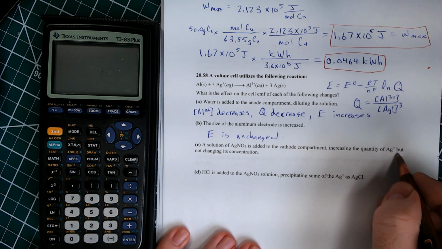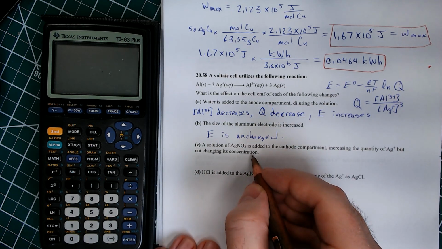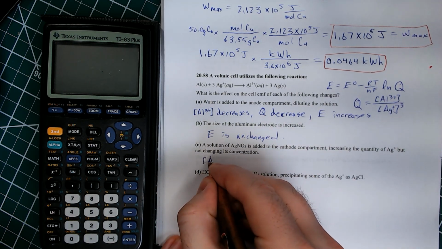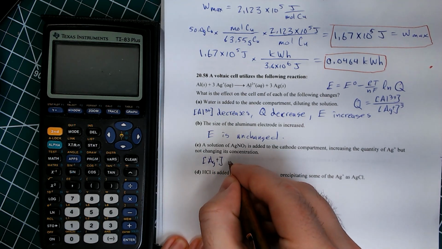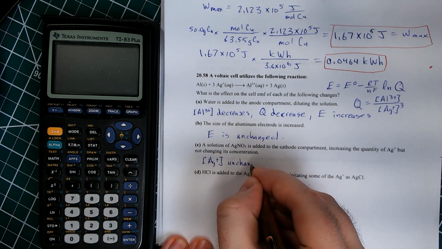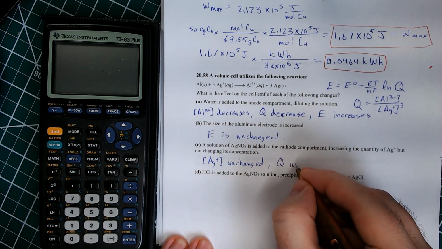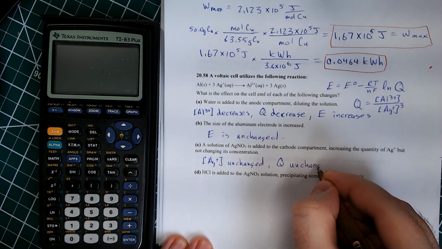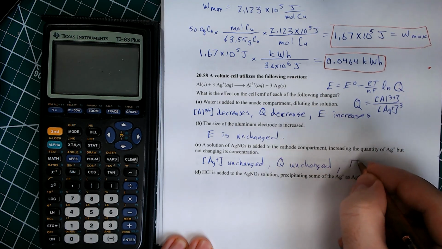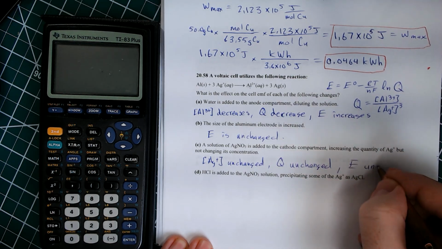Next, we've got a solution of silver nitrate added to the cathode compartment, increasing the quantity of silver ion, but not changing its concentration. So if our silver ion concentration is unchanged, that means that Q is also unchanged, which means that E is unchanged.